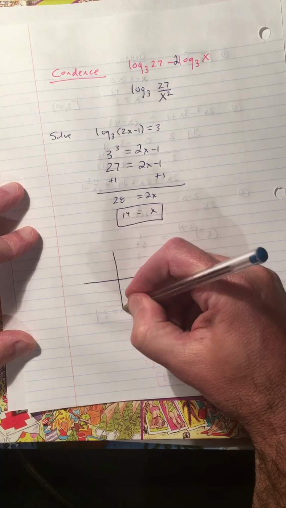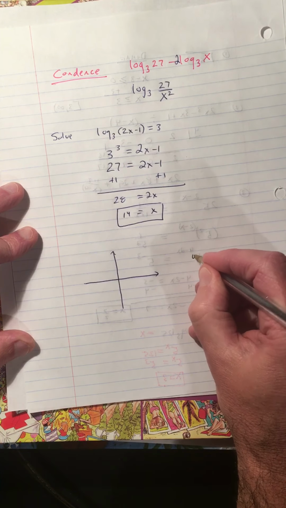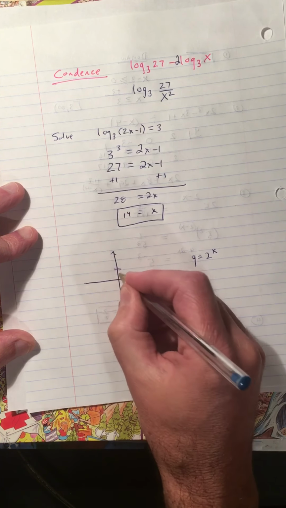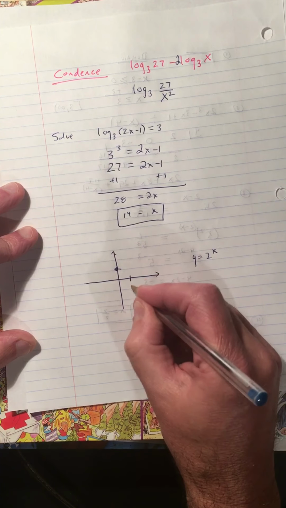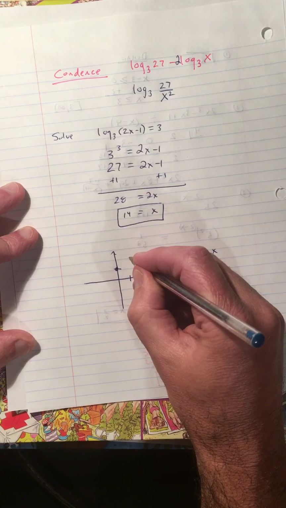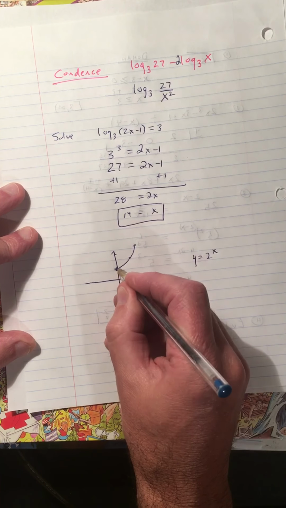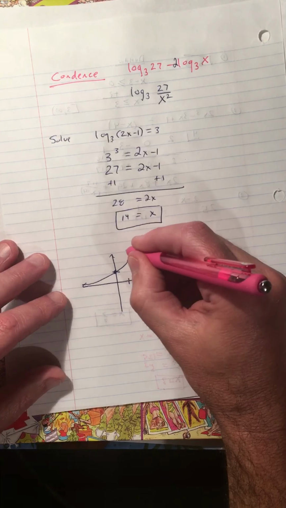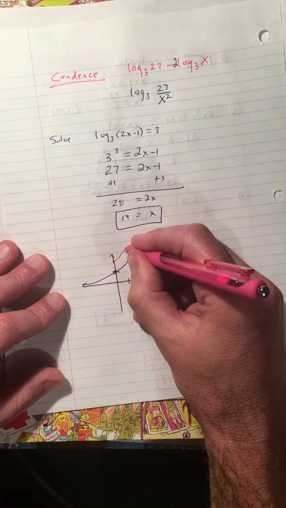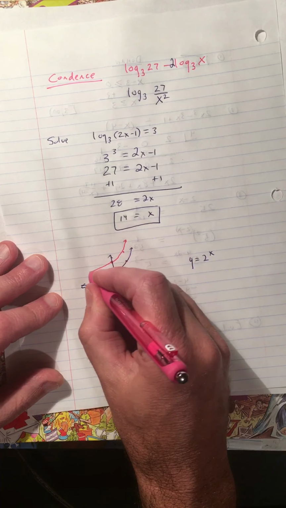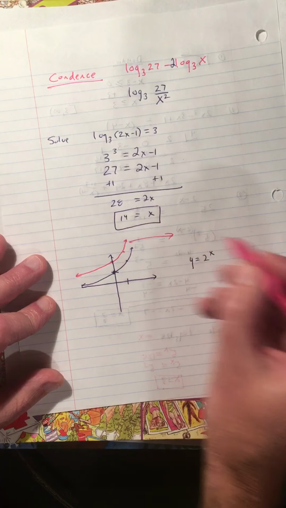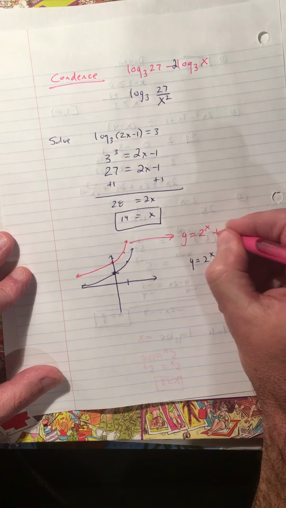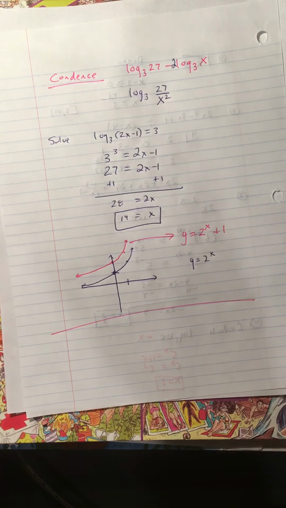Somebody gives you a graph like this. y equals 2 to the x. Okay, put a 0 in. Put a 1 in. 2 to the 1 is 2. So the graph of y equals 2 to the x kind of looks like this. And then somebody gives you a graph that looks exactly like it, but everything is moved up 1 unit. They say, hey, what's the name of this graph? That's y equals 2 to the x, shifted up, plus 1. Good luck.